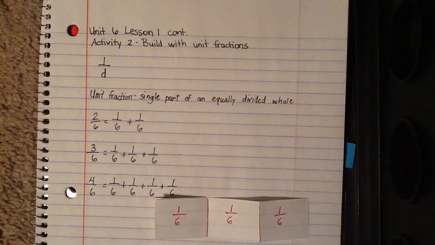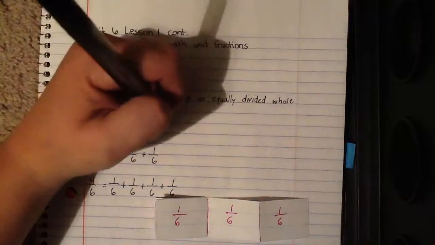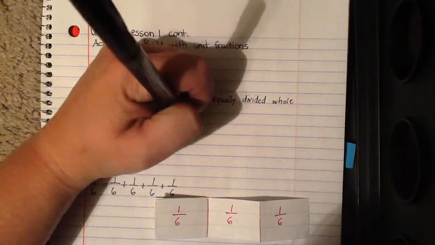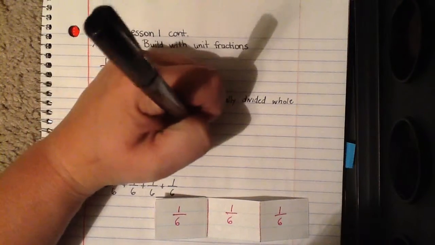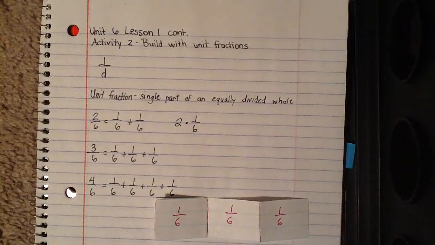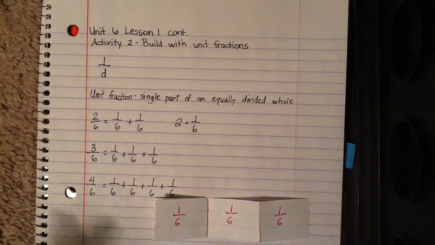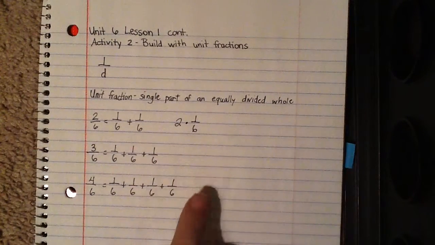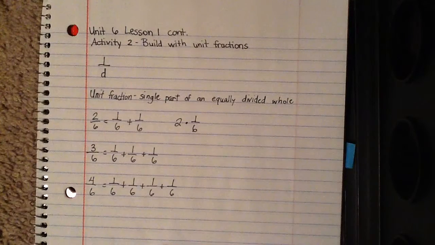How could I show this sum as a multiplication problem? I could do 2 times 1/6. Go ahead and write the multiplication problem for 3/6 and 4/6.